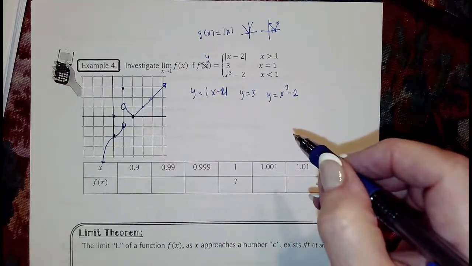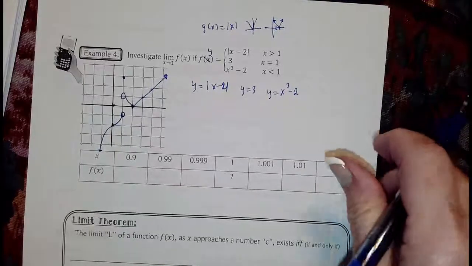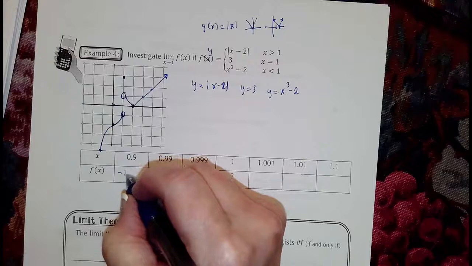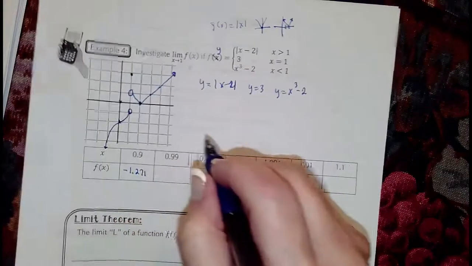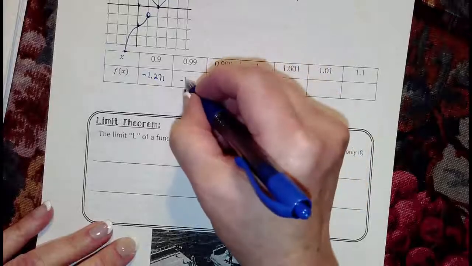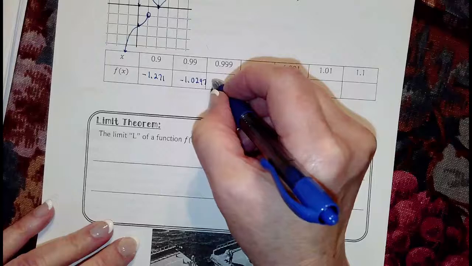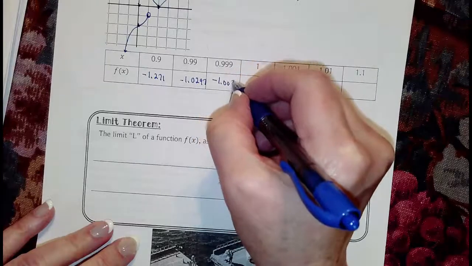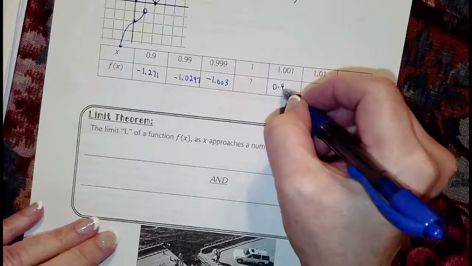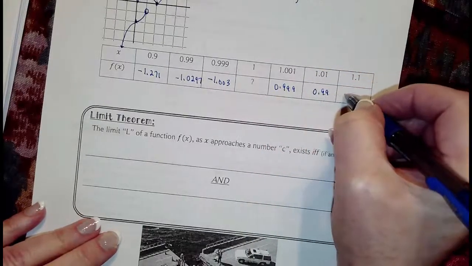So the first thing we're going to do is find the values in the chart. We're going to go 0.9, you look at that in the calculator, negative 1.271, 0.99, negative 1.0297, and the next one, negative 1.003, and then we have 0.999, 0.99, and 0.9.